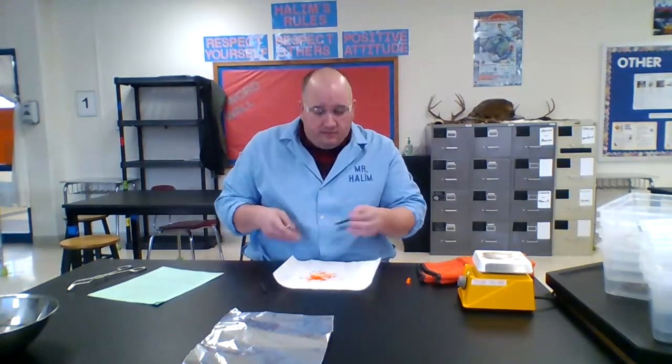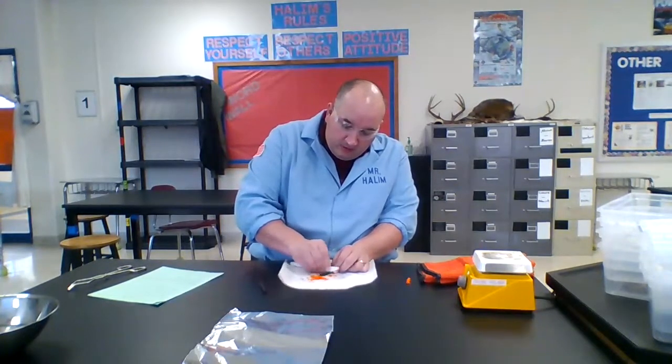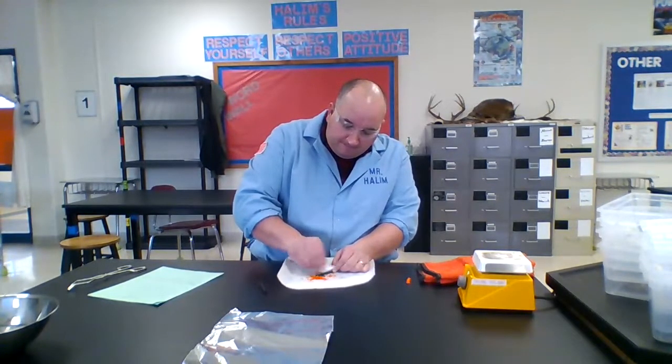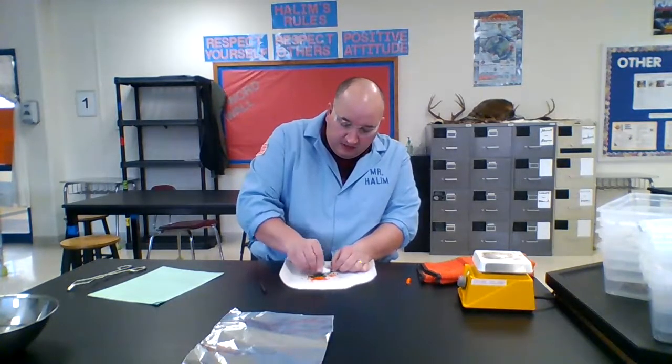Tomorrow, so when you're doing this lab, feel free to put a lot more in there than what I'm doing. I would like to see you get the whole crayon. I'm just getting a little bit just for time purposes. I'm not going to put the whole thing in there, but we're just getting a little bit of each color for demonstration purposes.